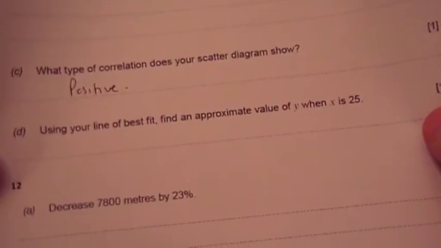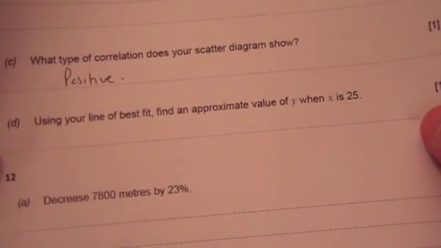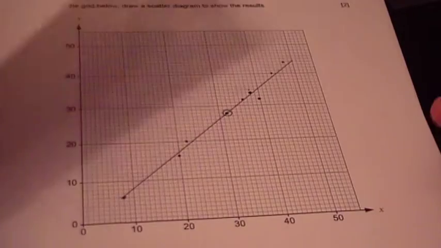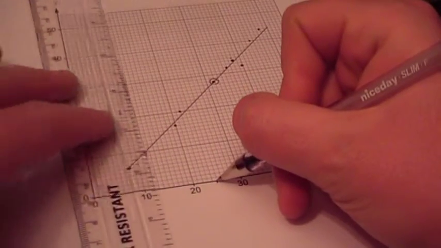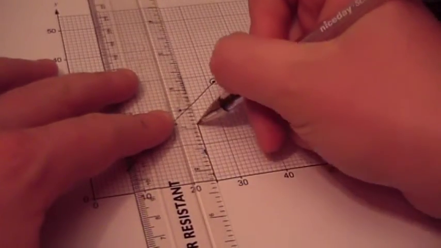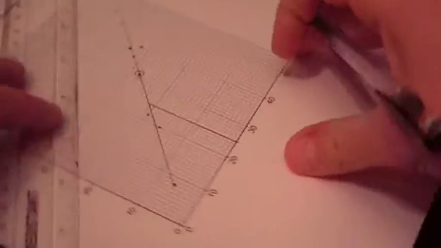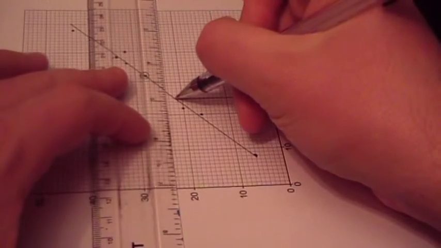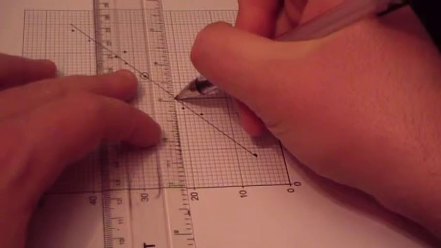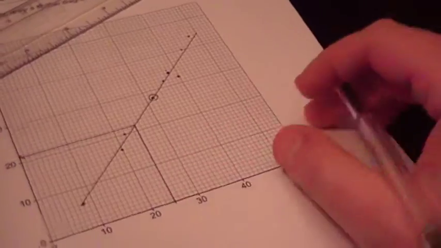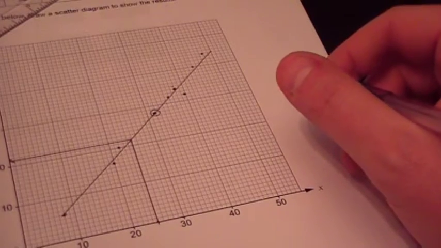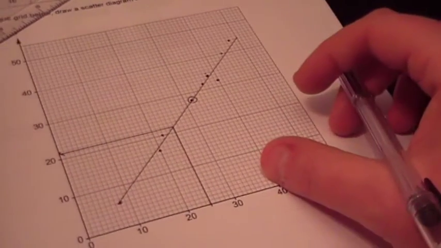Part D then says, use your line of best fit, find an approximate value of y when x is 25. Well, when x is 25, that's here, I can draw up to my line, like so, and then I can come across, and I'm just above 21 there, so I should say 21.5 really.